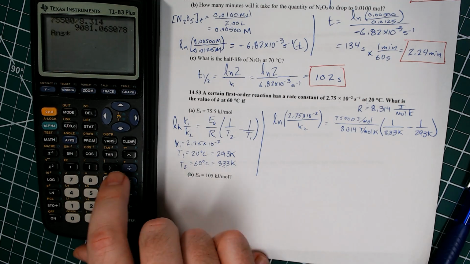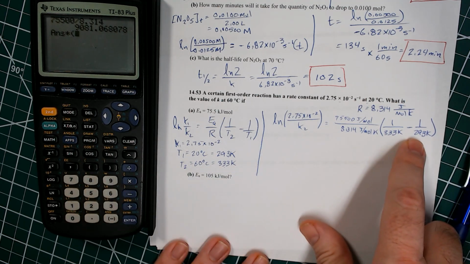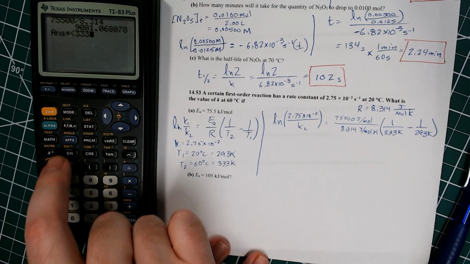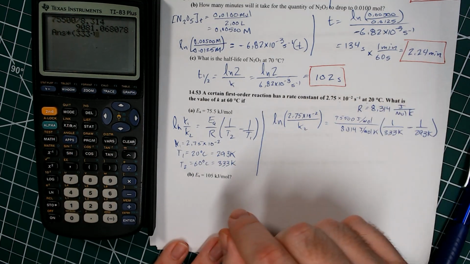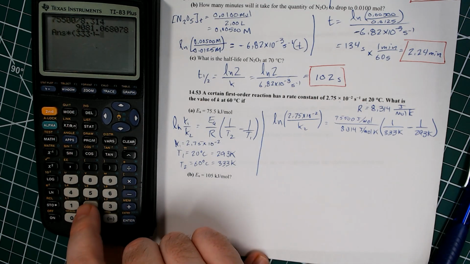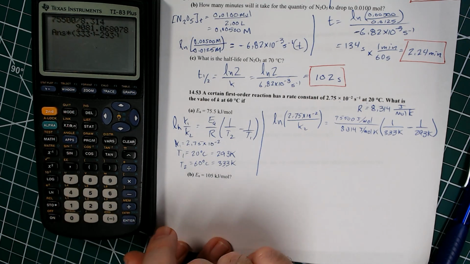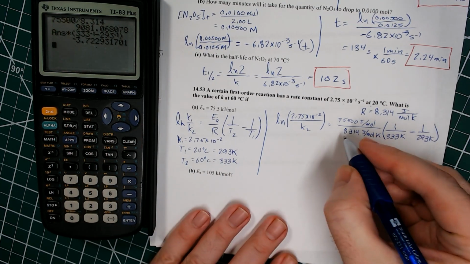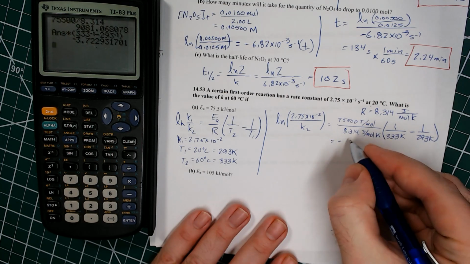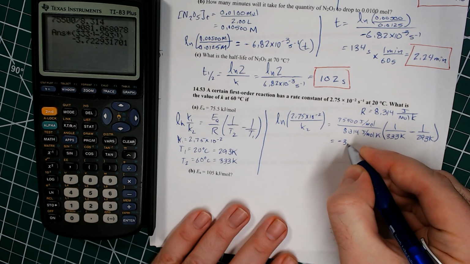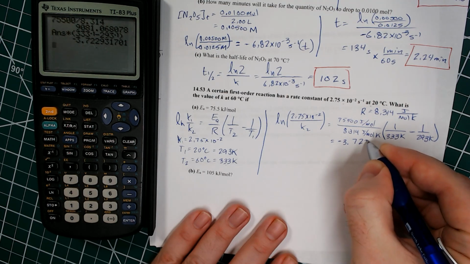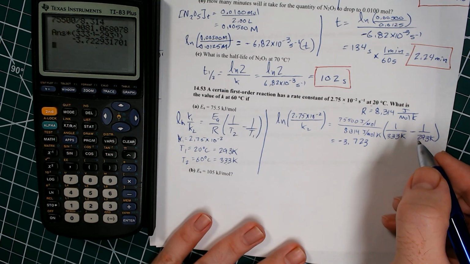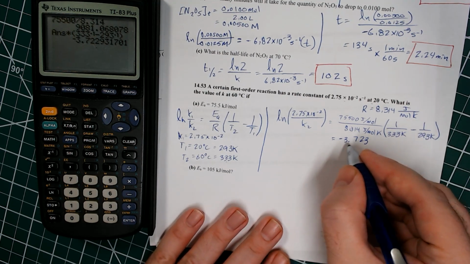We're going to multiply that by this difference. So 1 over 333, I'm going to put 333 to the negative 1, minus 293 raised to the negative 1, and then close parentheses. And that's going to give us the value equal to negative 3.723. We probably don't have that many sig figs, but we'll just run with it. So negative 3.723.